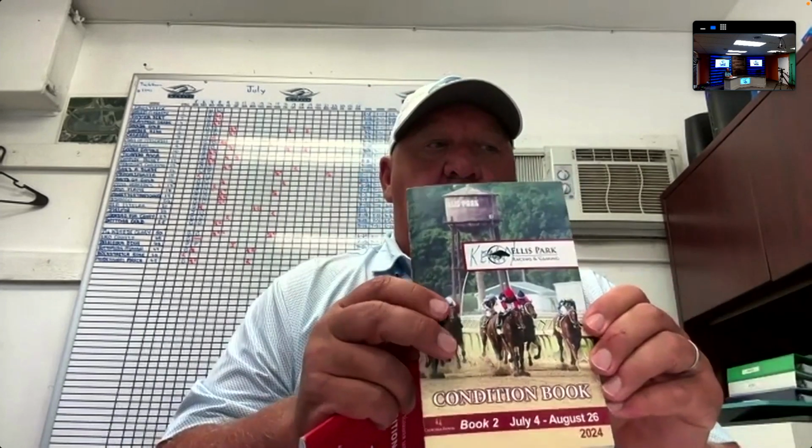Correct. So I'm going to try to show everybody out there this is a condition book. Right now we're racing at Saratoga. We also have a condition book for Ellis Park. We've also got this, Oaklawn Park. They're way ahead of the game. They don't race until December, and they've already got their condition book out.